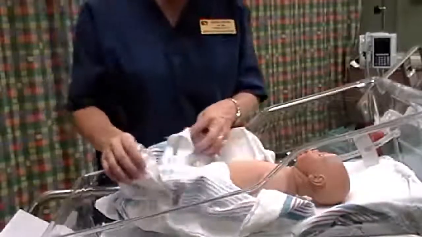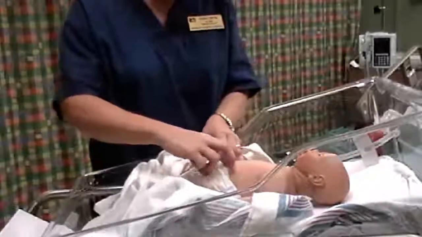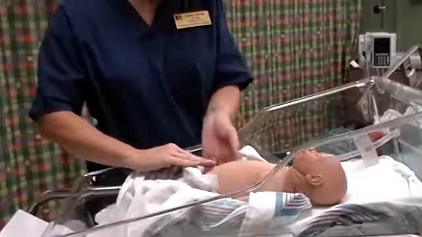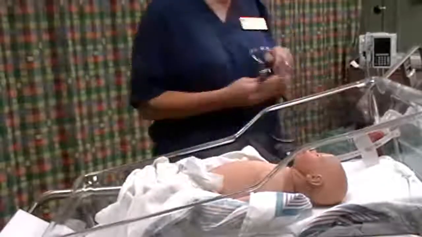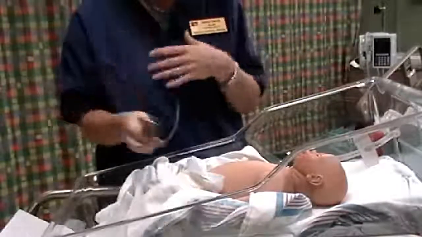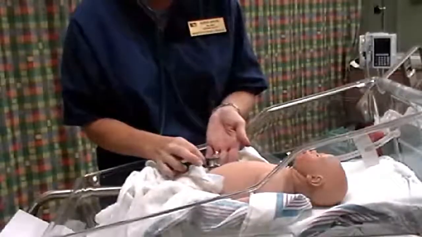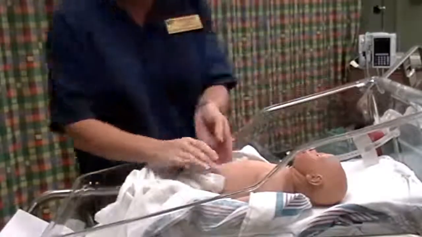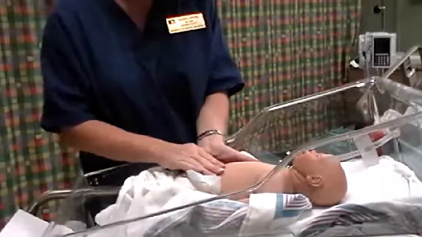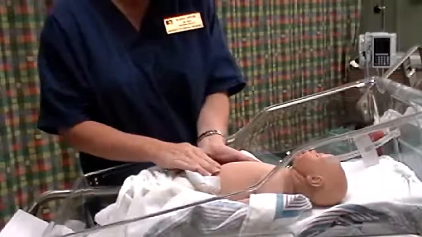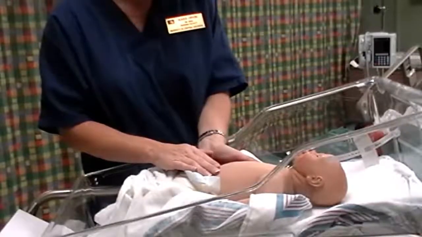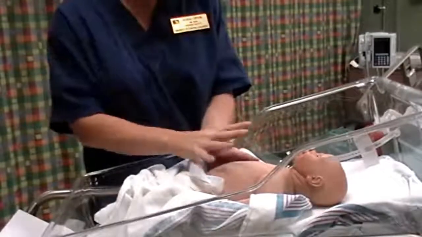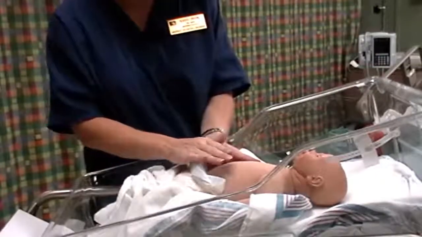Okay, and then I'm going to move on down to the abdomen. And what I'm looking for on the abdomen is the shape. I'm also going to listen for bowel sounds. Go ahead and do that while I've got the stethoscope on. So I'll listen to bowel sounds as well. Okay, then I'm observing the shape. I'm palpating. The abdomen should be soft. Should not tend to see that the baby is showing signs of pain when I palpate the abdomen.